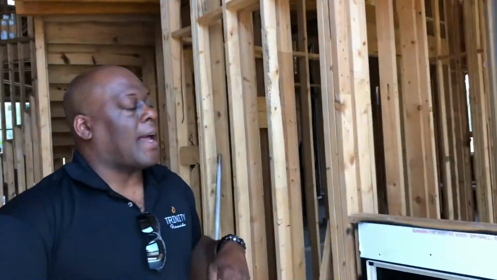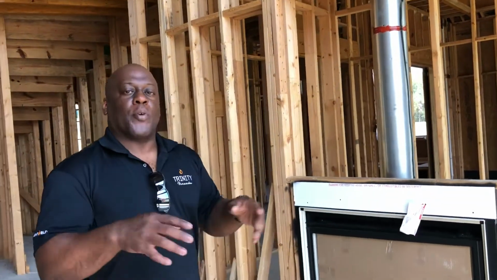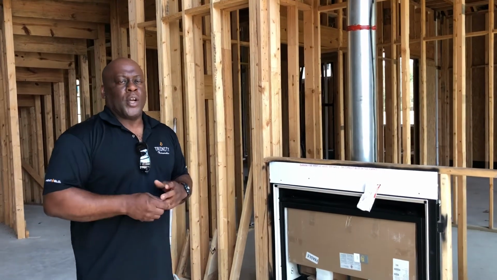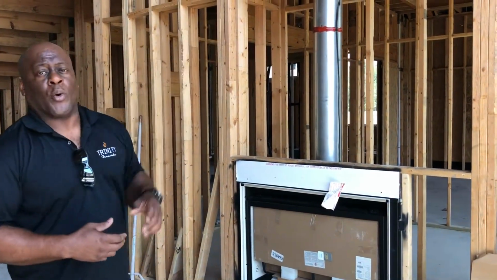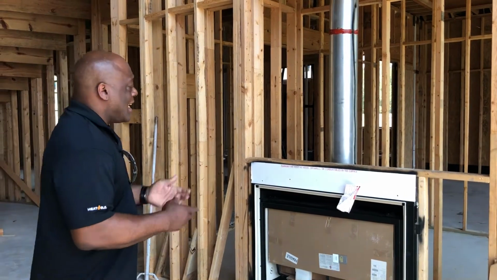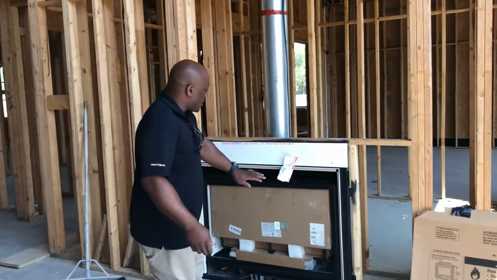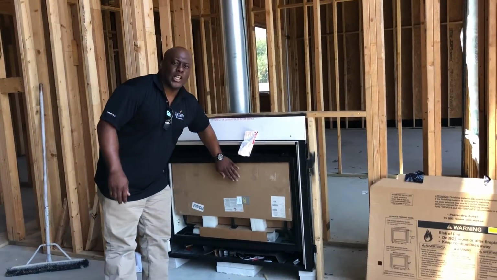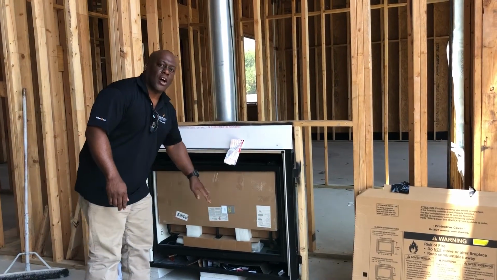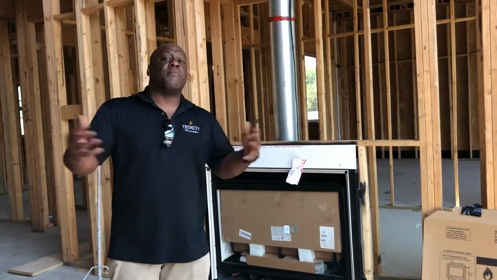And so this unit, I mentioned earlier that there were a couple reasons why direct vent technology was important. One is because we can go up and we can run horizontal. The second thing is that direct vent technology, as you can see, has a glass enclosure here, which actually seals off all of our flue gases from the environment.